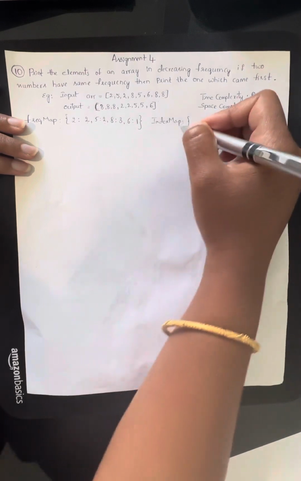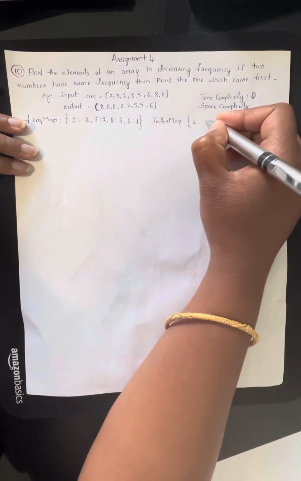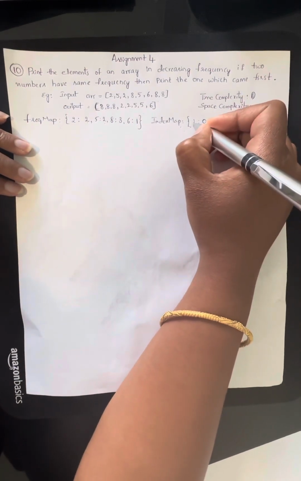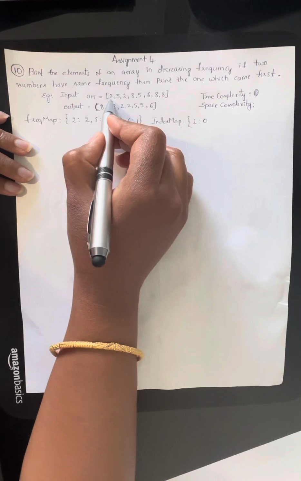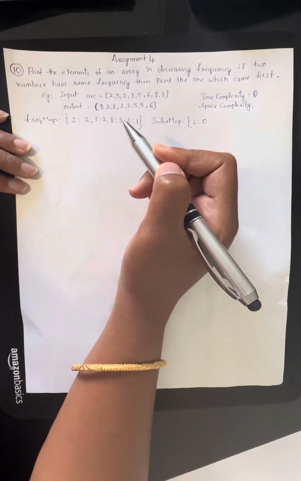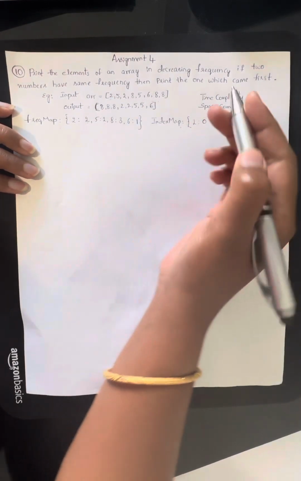In the index map we get all the elements and their starting index. So we have 2 at index 0. We take only the first index where we see the element for the first time.